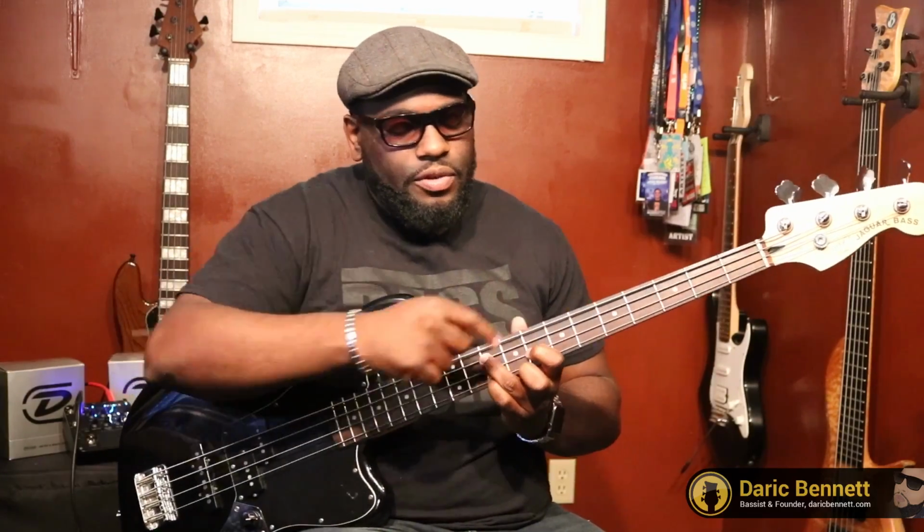Sometimes you can position the fingering a different way. Sometimes I'll do 3rd finger for the root, first finger for the minor 3rd, and my 4th finger for the minor 7th. And then sometimes I'll even do 2nd finger, just like we did for the 2 previous chords: 2nd finger for the root, 1st finger for the minor 3rd, and 3rd finger for the minor 7th.